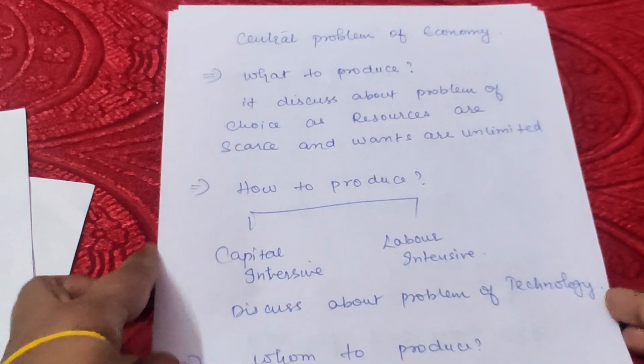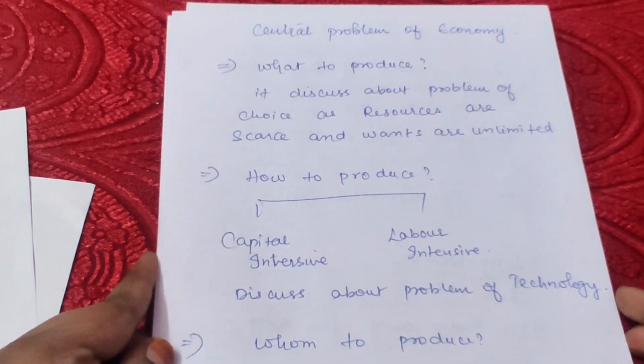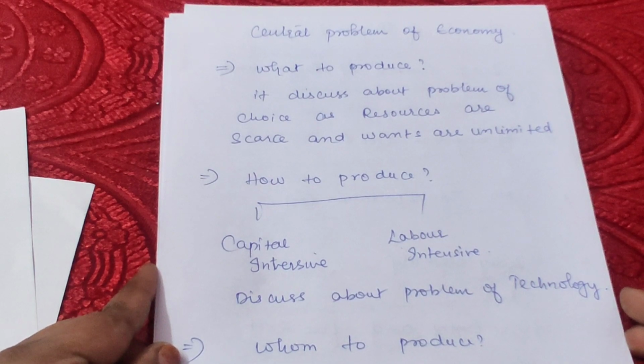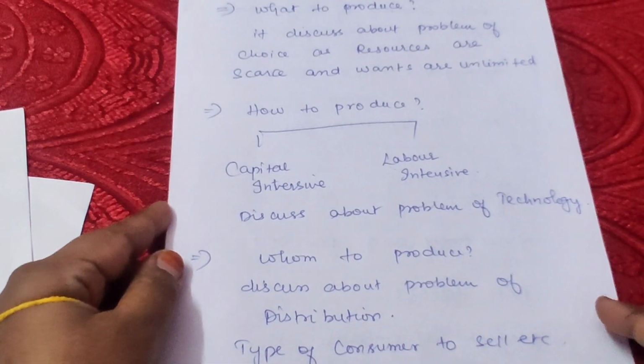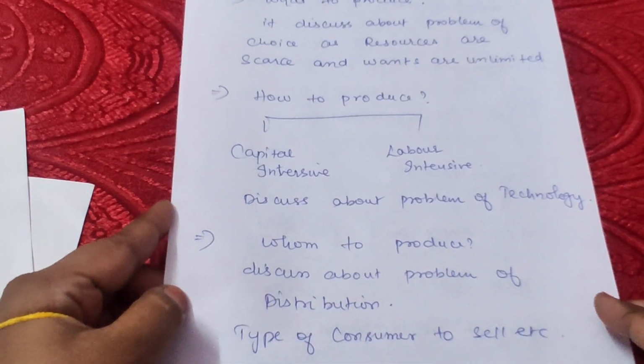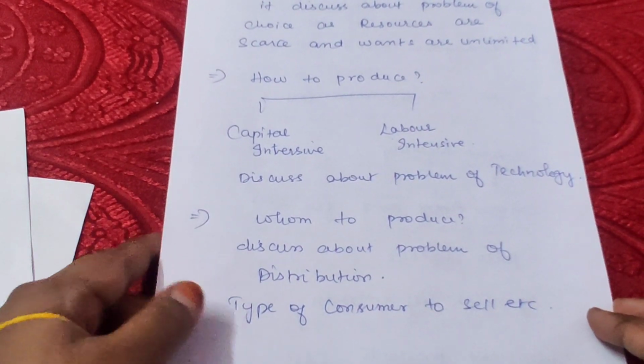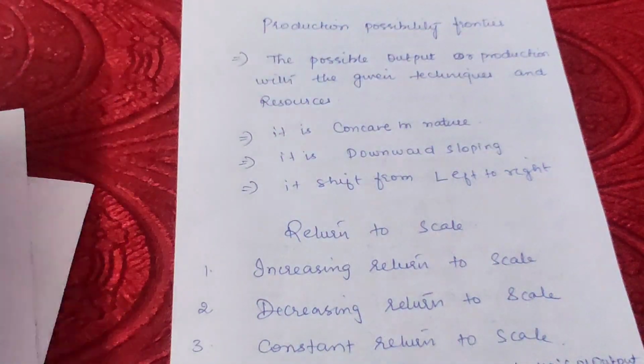Central problems of an economy: what to produce. It discusses the problem of choice, as resources are scarce and wants are unlimited. How to produce, capital intensive or labor intensive. It discusses the problem of technology. For whom to produce, it discusses the problem of distribution, the type of consumer to sell the product to, etc.